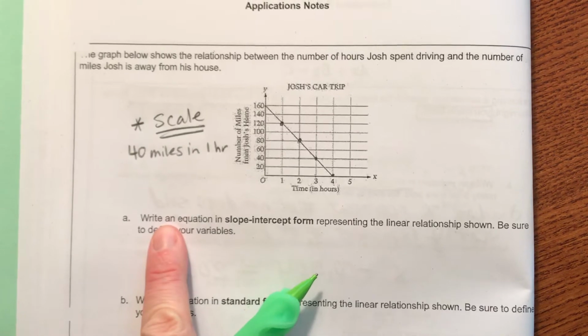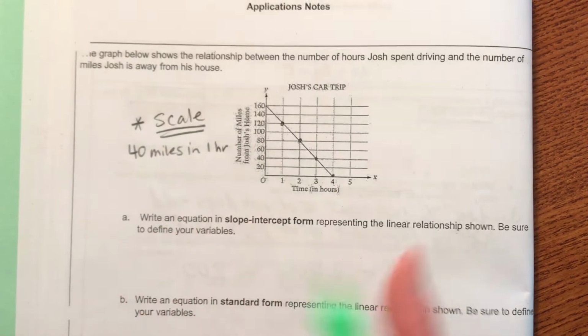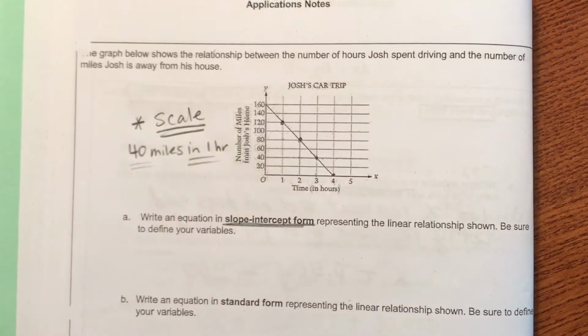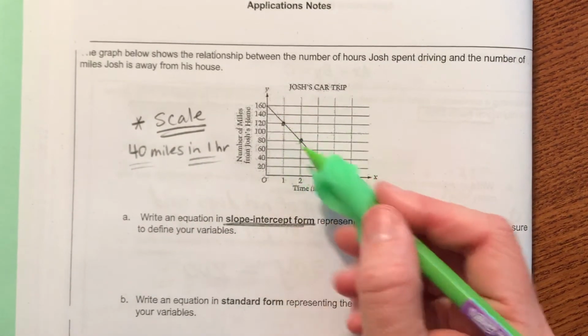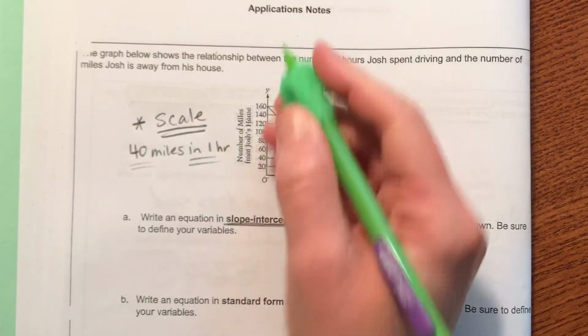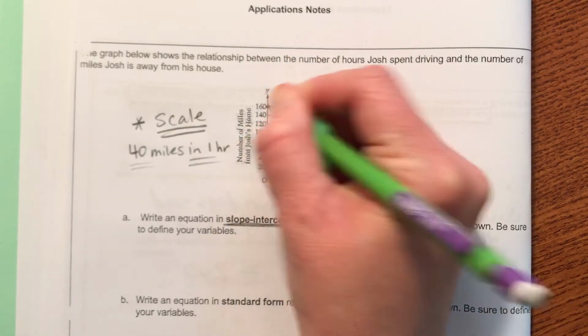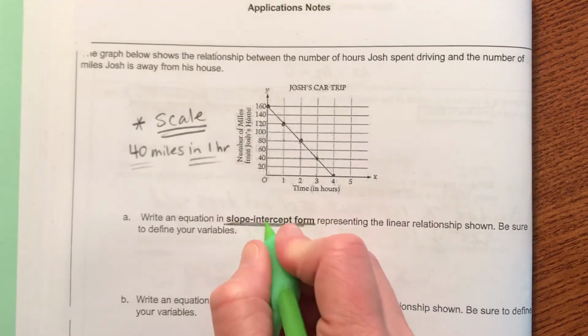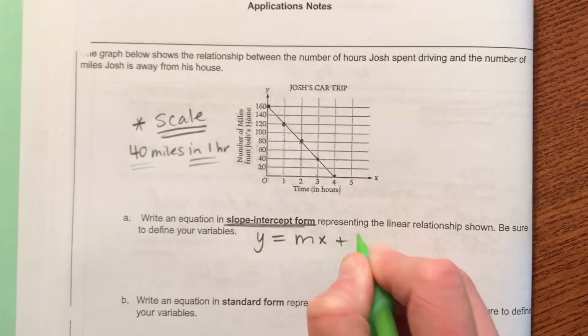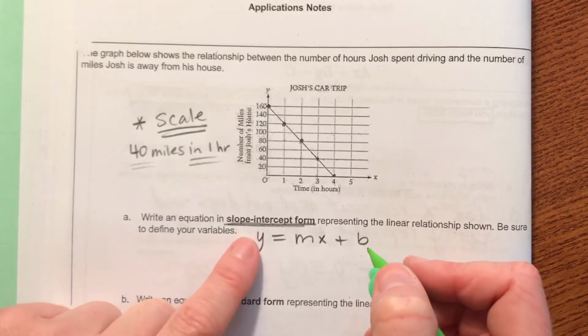Well, my first question here says write an equation in slope-intercept form. Lucky for us, we actually already started looking at the slope of our graph by looking at how it's going down. And our intercept we'll just find by looking at the graph, our starting value on the y-axis. So if my slope-intercept form is y equals mx plus b, I'm already on my way to filling that in.